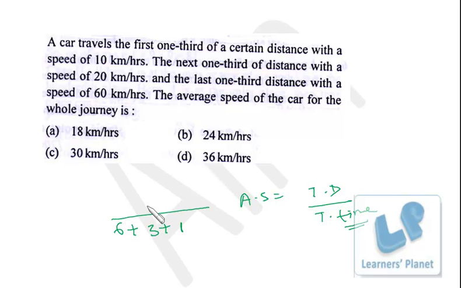And what is the total distance that has been covered? 180 kilometers. 60, 60 and 60. So this is the total distance, that is 180, and that is the total time. 6 plus 3, 9 and 1, 10. So precisely the average speed is 18 kilometers per hour. Okay.